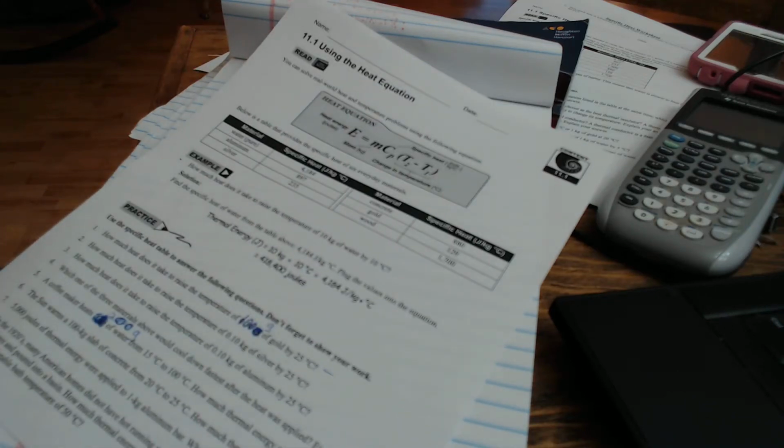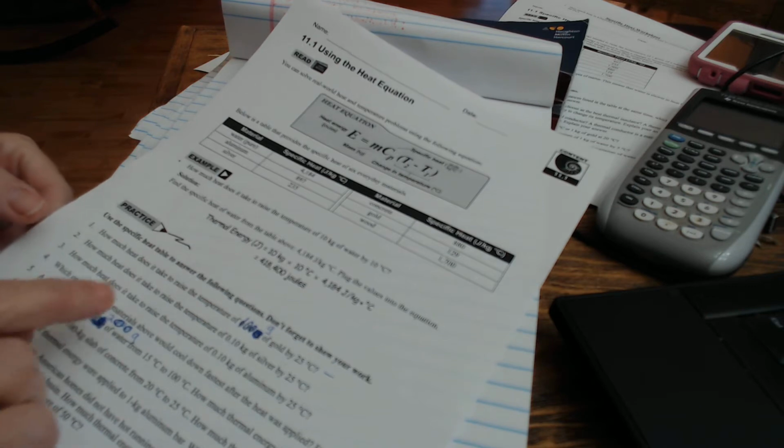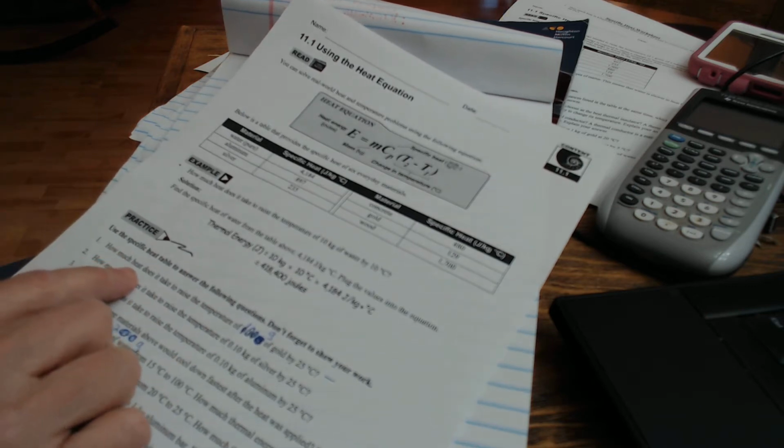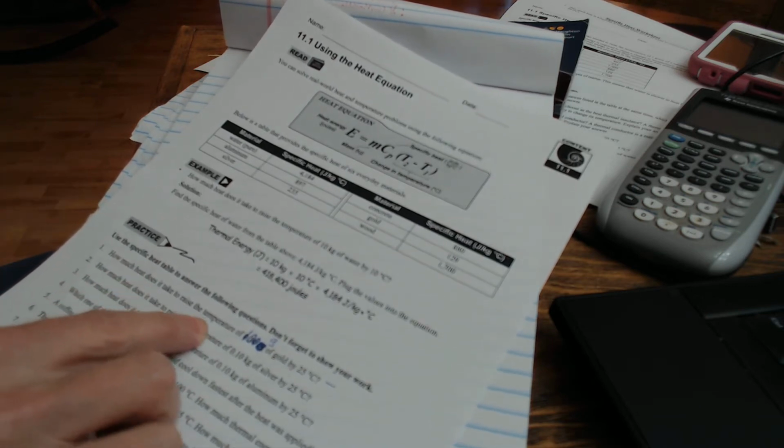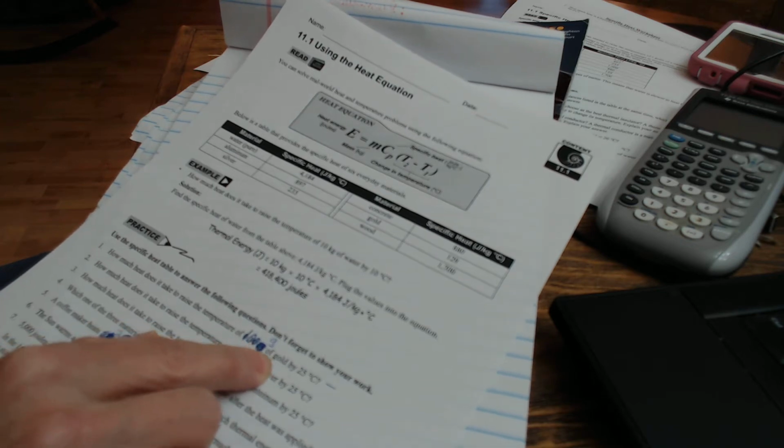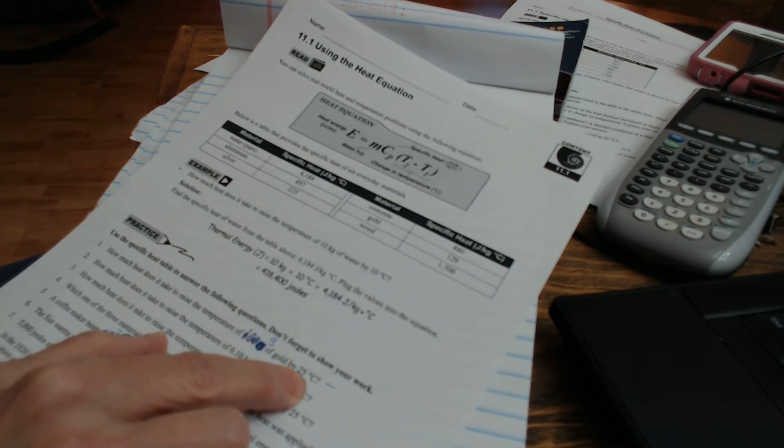I'm going to go over the heat equation with you and solve some problems and do some dimensional analysis to help you. Okay, so let's look at the problem that says this. How much heat does it take to raise the temperature of 100 grams of gold by 25 degrees Celsius?